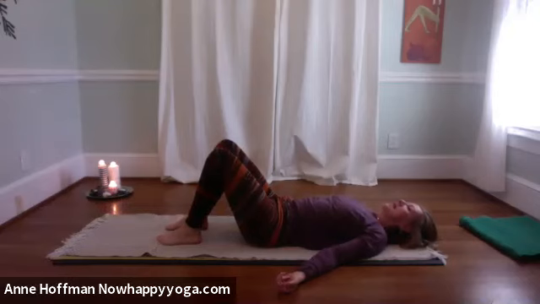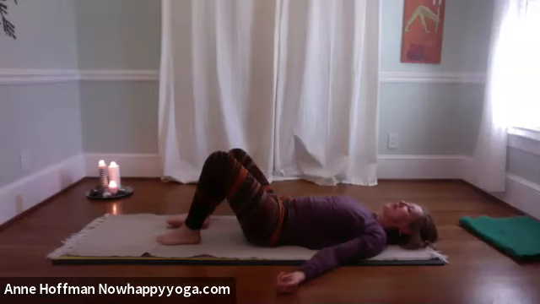So staying centered on your sacrum so that the pelvis is not moving, just the thigh bone. And being very mindful so that this is a releasing sensation, not a stretching sensation. Release implies ease, where stretching implies some kind of force.